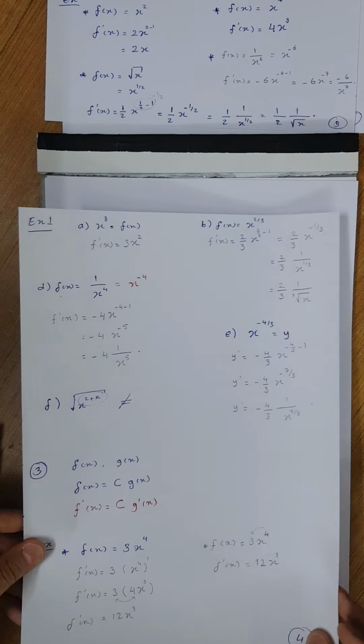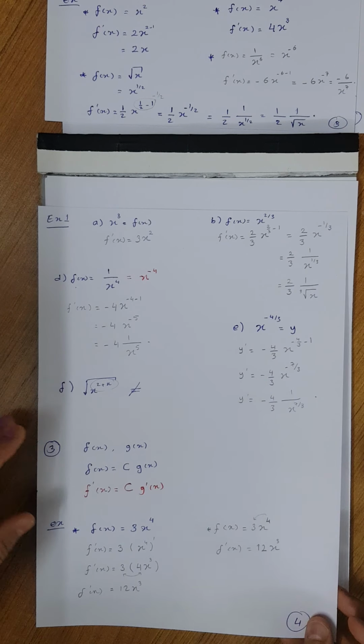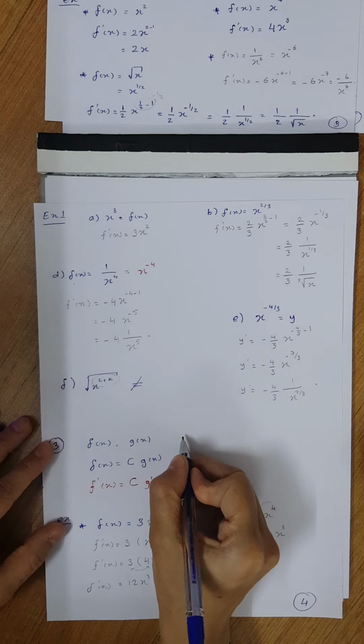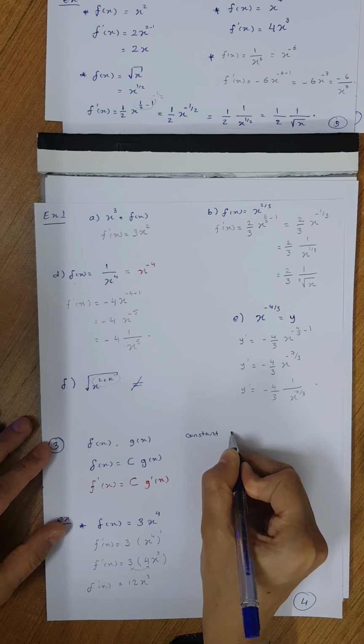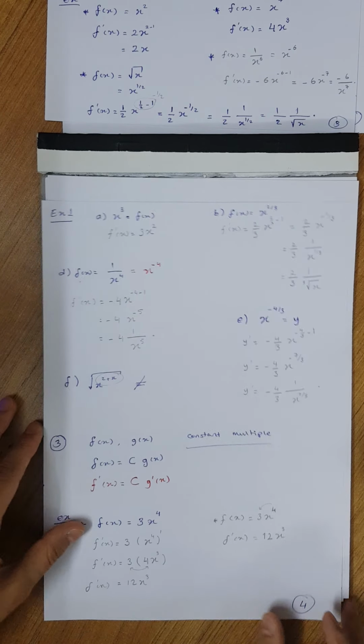That's about constant functions, power rule, and constant multiple of a function. That was the constant multiple rule for differentiation.